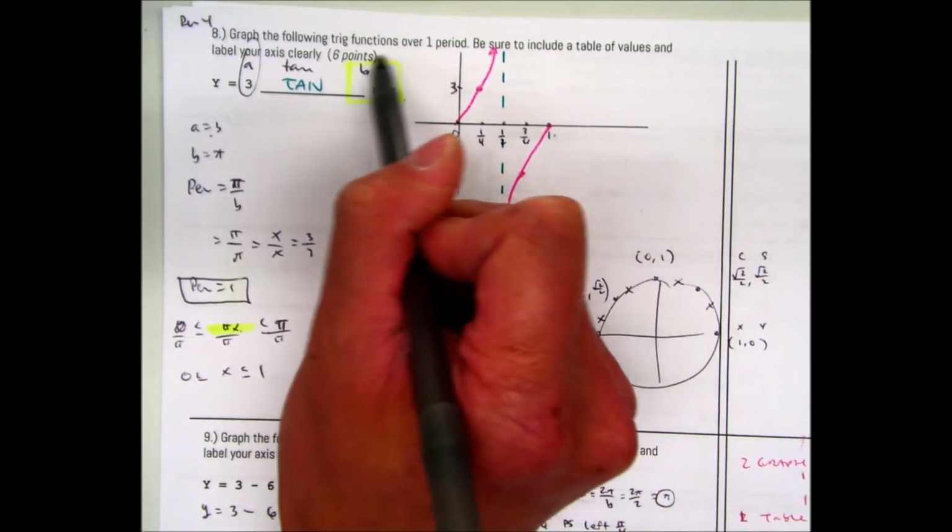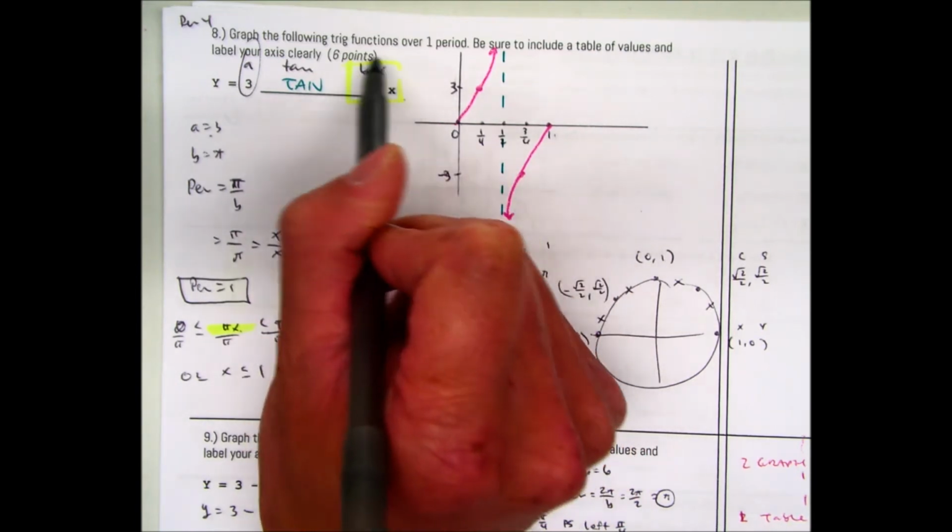All of that on the right side, whether you factored or not, goes between 0 and pi in this case for tangent. I divide by pi on both sides, and I get 0 is less than or equal to x, less than or equal to 1. I'm going to start at 0, and I'm going to end at 1.